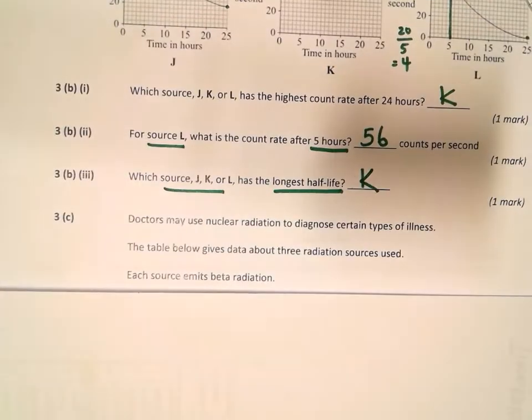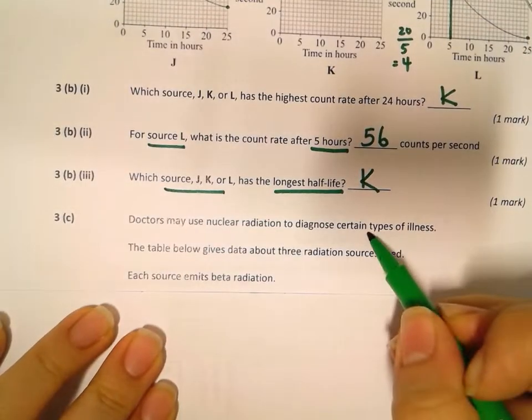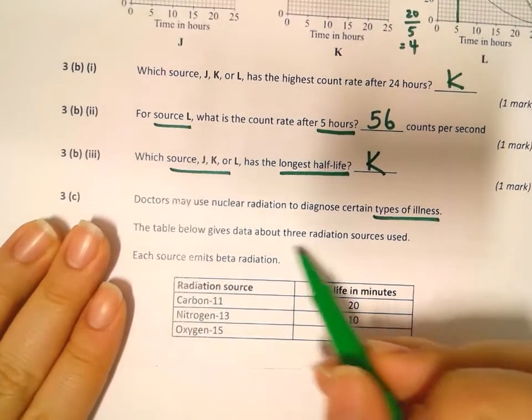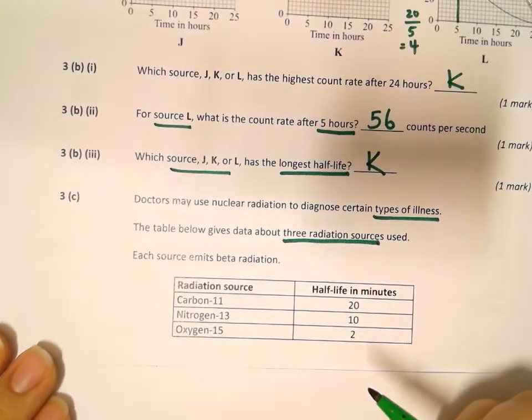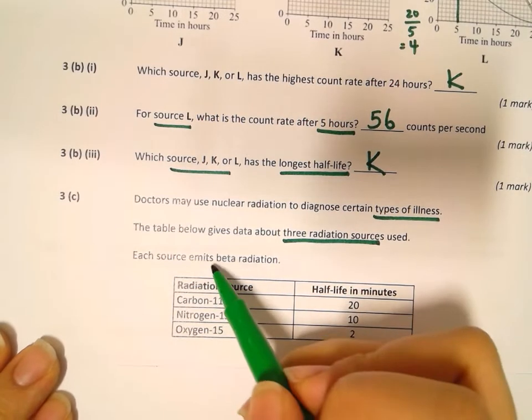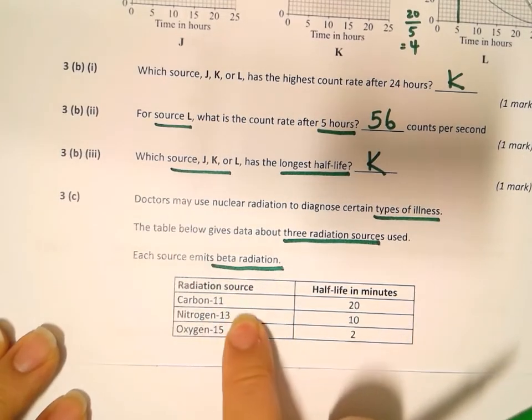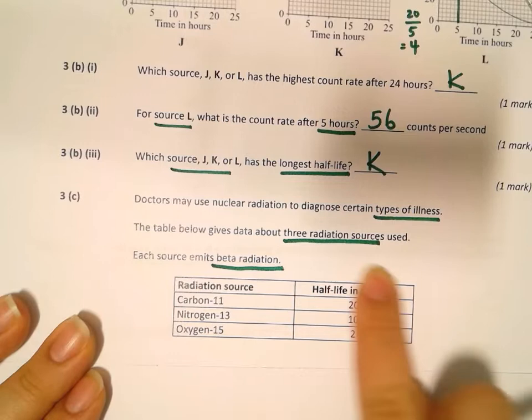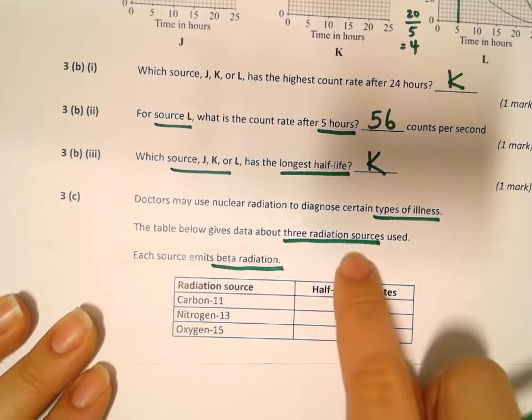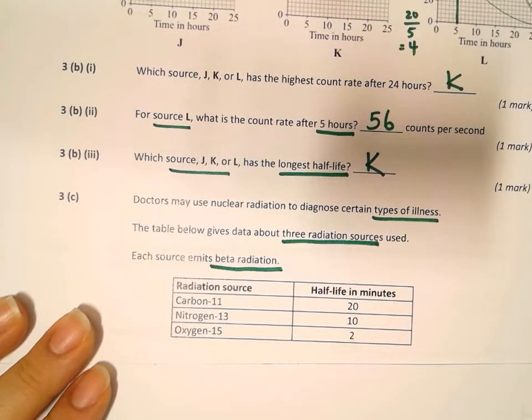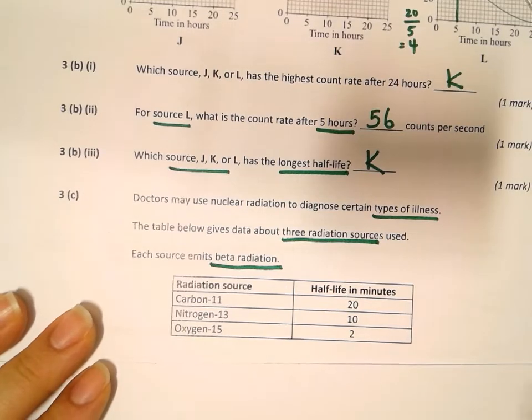Next, doctors may use nuclear radiation to diagnose certain types of illnesses, and a table of three different radiation sources is used. Each source emits beta radiation. So we have carbon, nitrogen and oxygen here, and this is the half-life in minutes. Bearing in mind, we do not want exposure to radiation for a very long time.